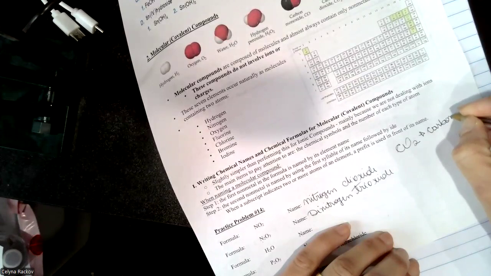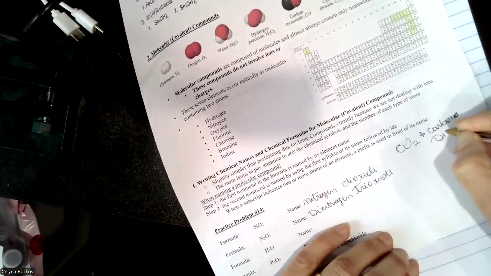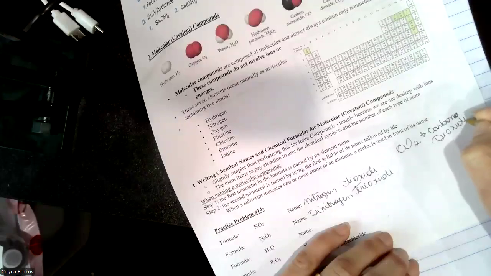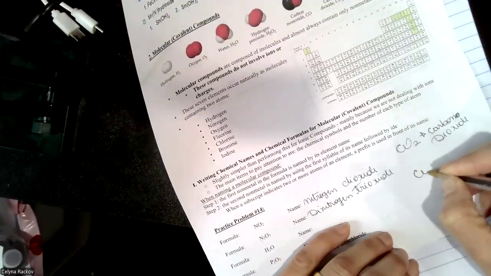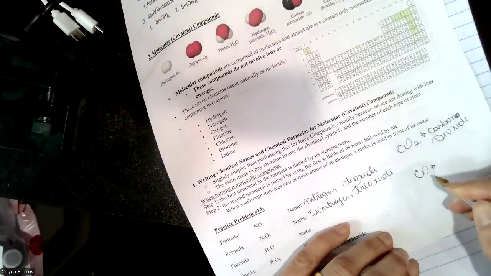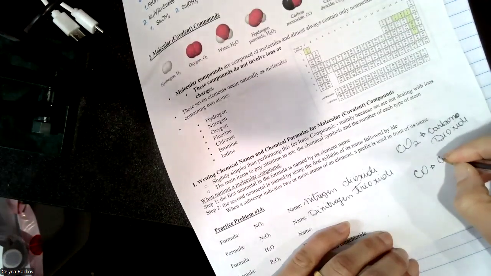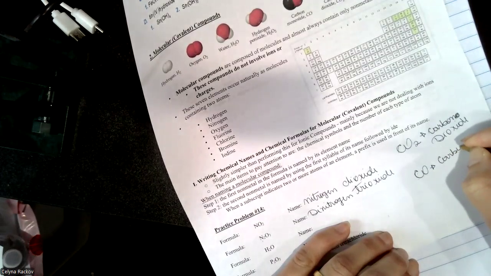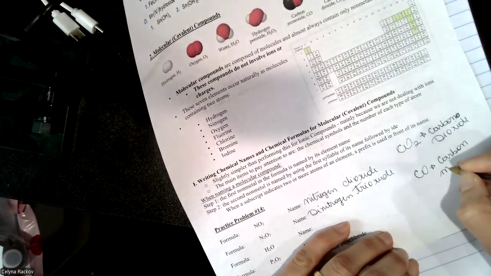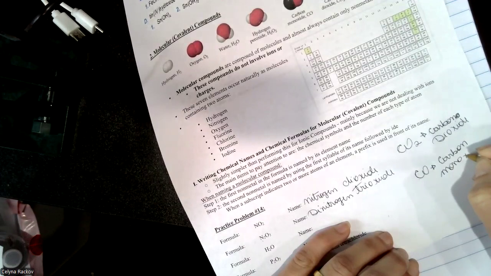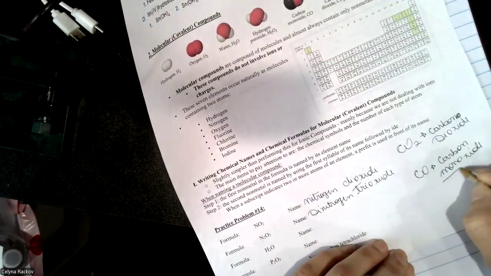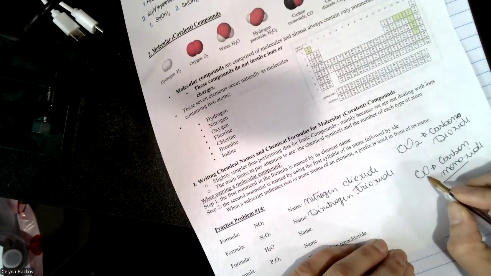Carbon dioxide, correct? Yeah. And about this one here, carbon monoxide. So you want to say mono for the second element.